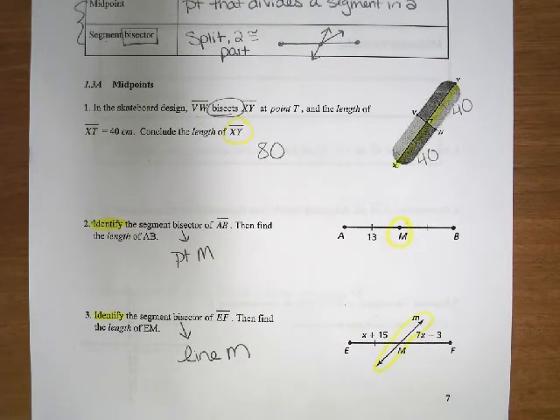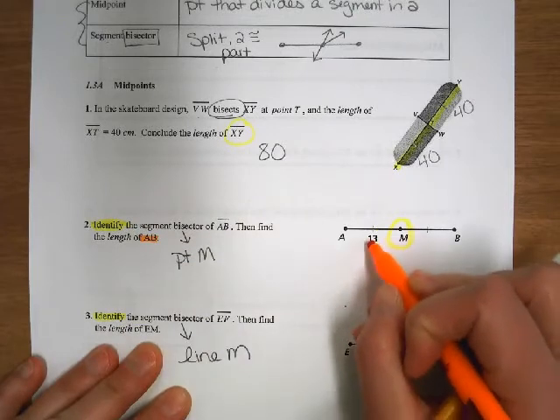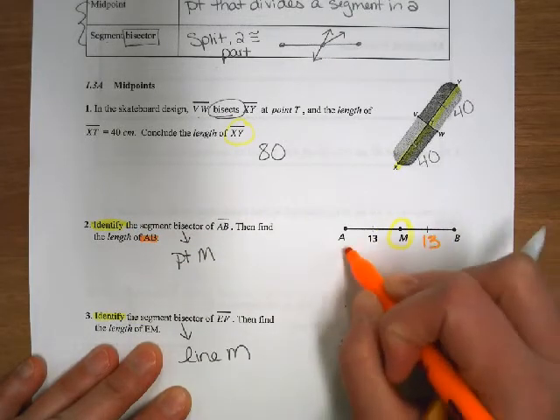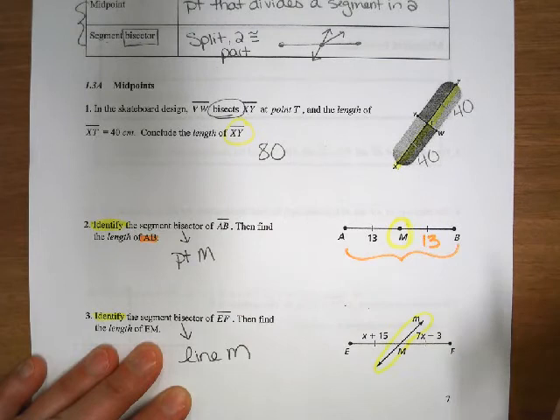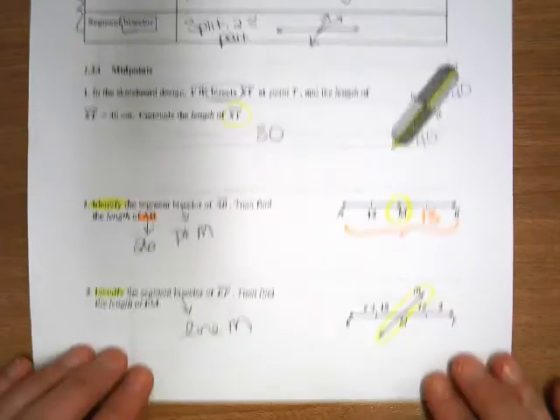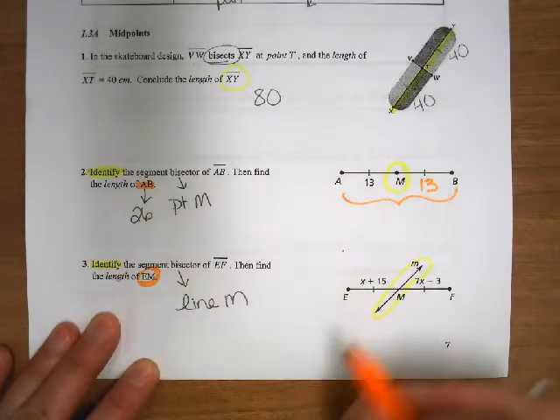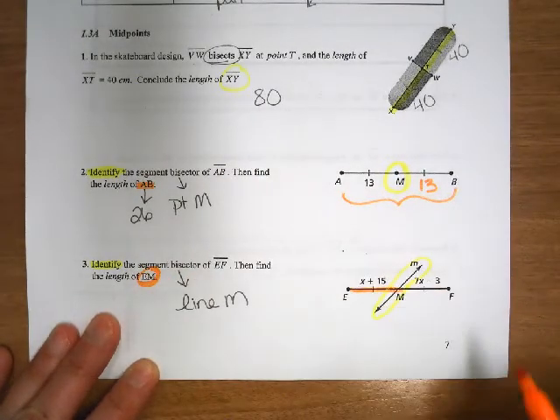Now they want you to give the length. So if you notice here, it says then find the length of AB. So if this is 13, this must be 13. So then the whole thing, if we put those together, AB would be 26, okay? So same thing down here. They want us to find the length of EM, which is on this side.